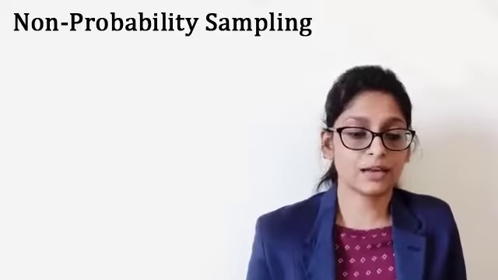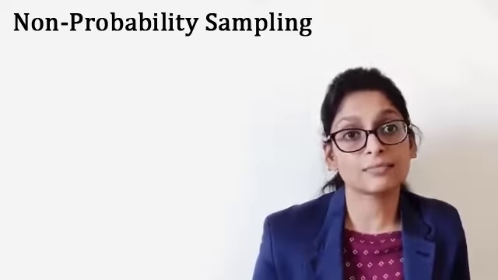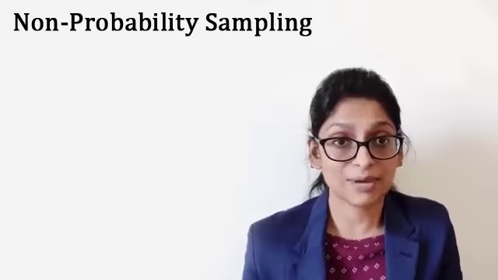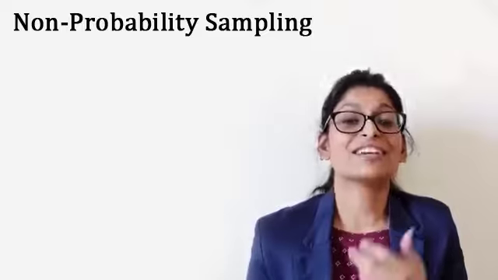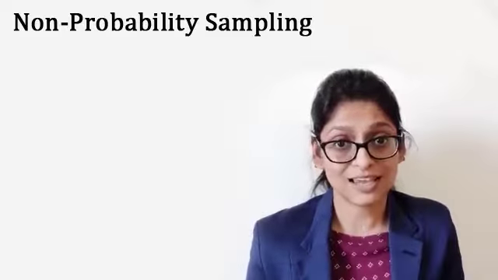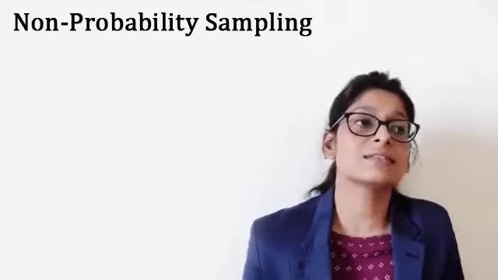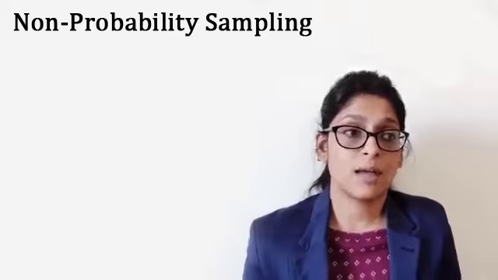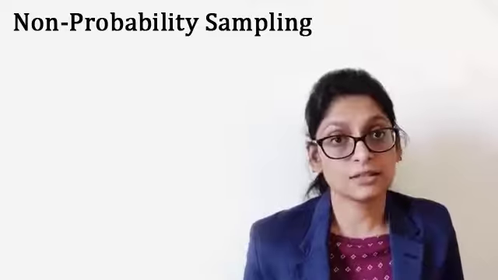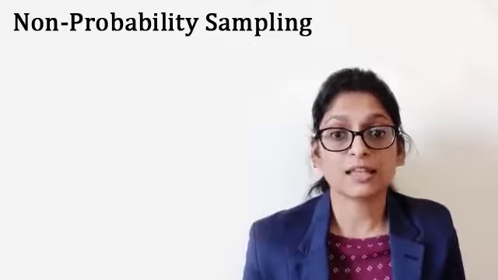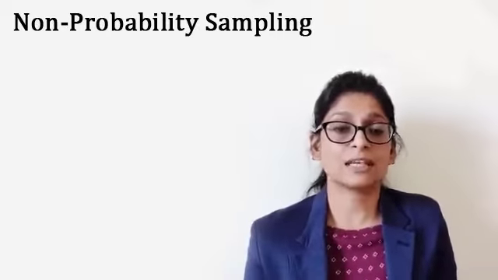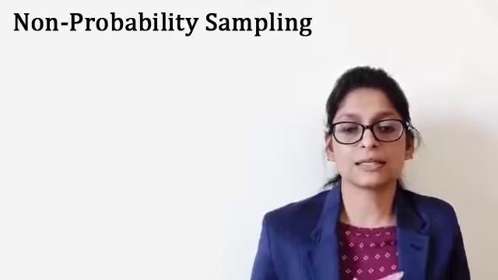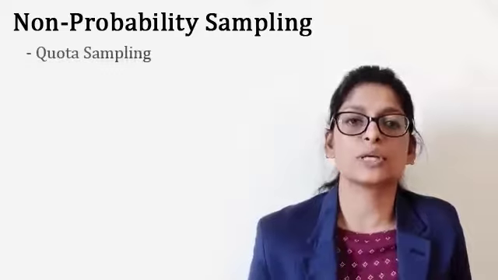Now, that may make you feel that random sampling or probability sampling is the better option, which is true to a large extent, but in many cases, non-probability sampling may turn out to be the better or more practical option, and that's the reason we need to have these kinds of sampling as well. So here the first type that we'll be discussing is quota sampling.